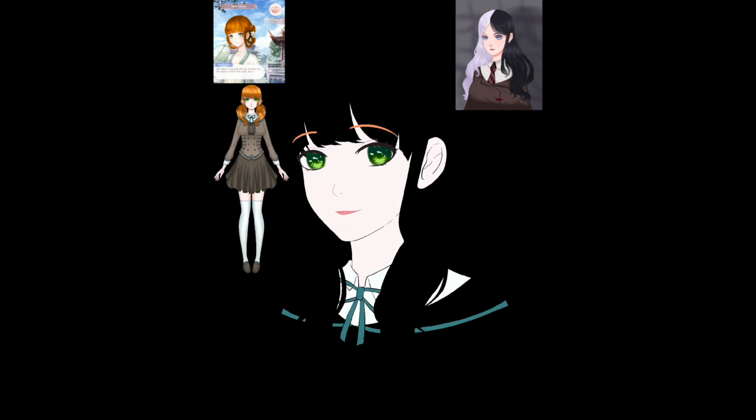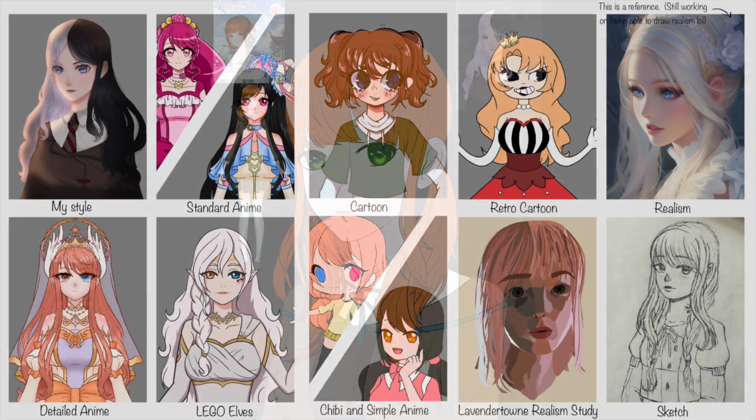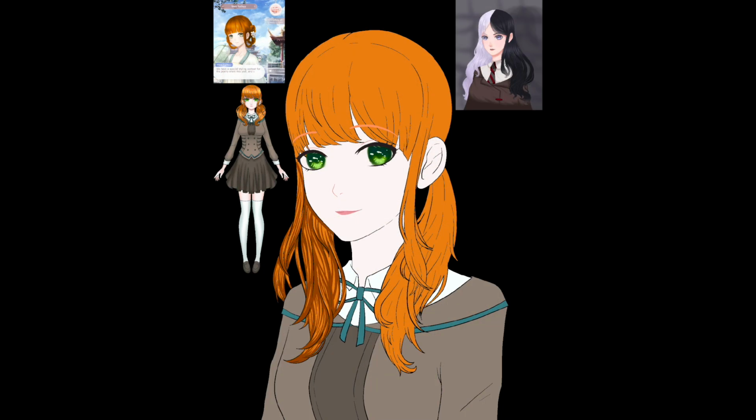To that note, however, it is perfectly okay for someone to have multiple styles, good even. While I was gathering references for the style I wanted, I also saved some references for other styles I would one day like to have, or ones that I was seeking to improve. For example, I have a section for my own specific style, my standard anime style, my cartoon style, my retro cartoon style, my realism style, my detailed anime style, my chibi style, and my sketch style. It's great to have a lot of styles and strive to be a versatile artist.